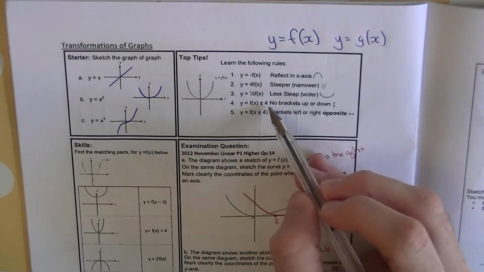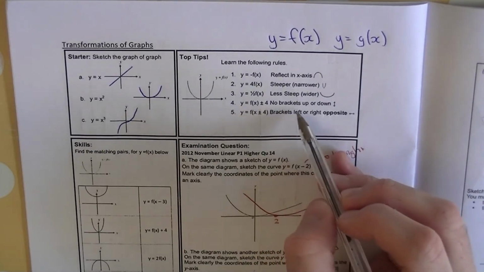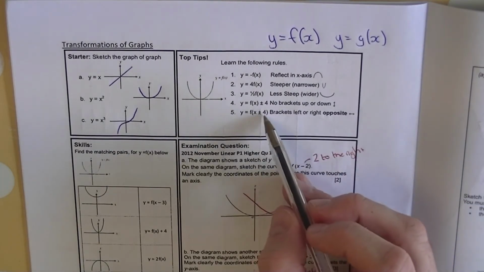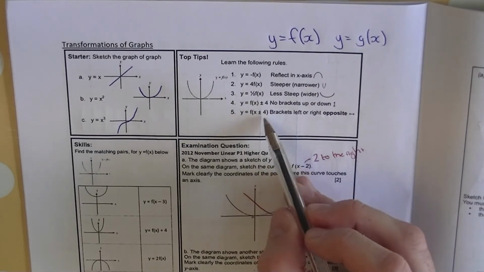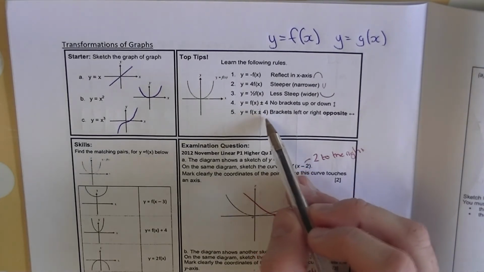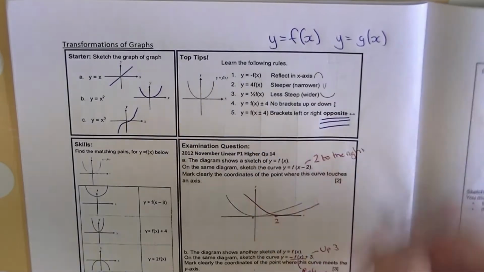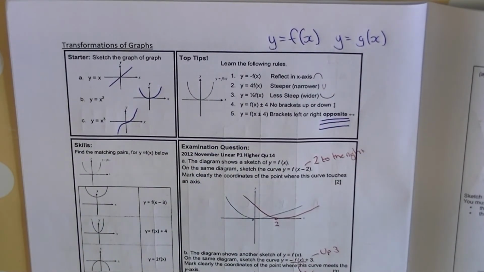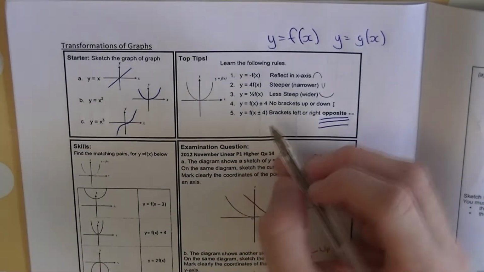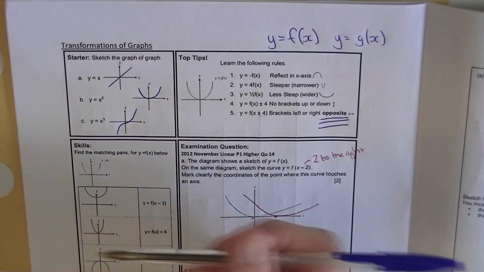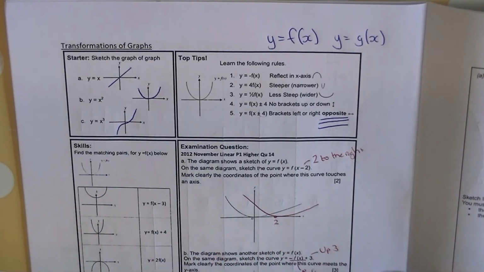F of x plus a number moves the graph up. F of x minus a number moves the graph down. And then the weird one: instead of putting that plus or minus number outside the bracket, you put it in with the x, so x plus 4, x minus 4. Instead of moving up or down, the graph will move left or right. And the important thing to bear in mind is it'll do the opposite to what you think. In other words, if it's f of, in brackets, x plus 4, it would be 4 to the left. That's not what we would expect, but it is. But if it was x minus 4, it'll be 4 to the right.